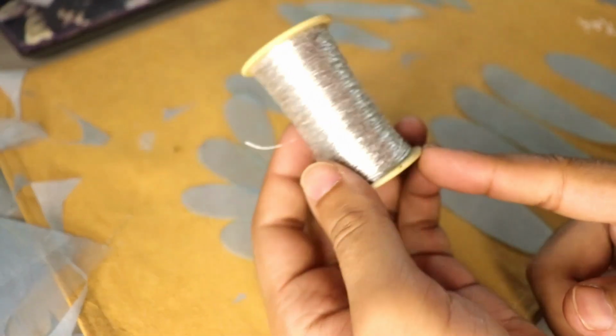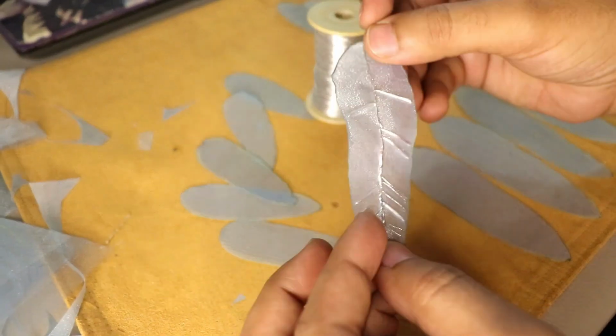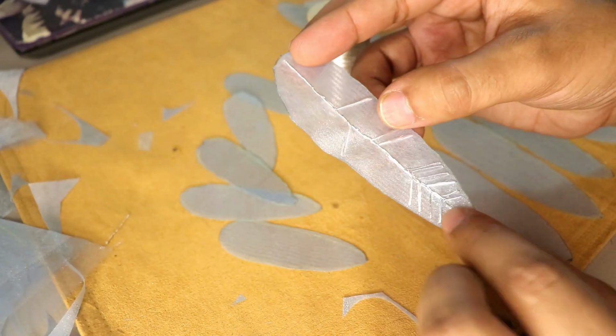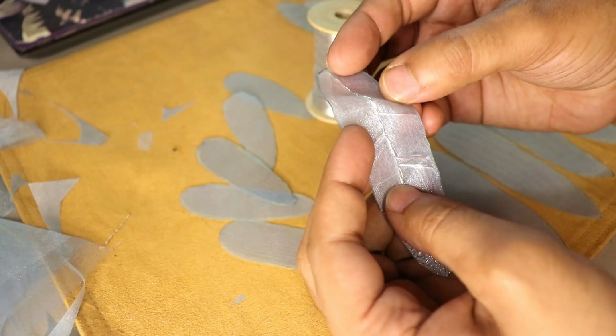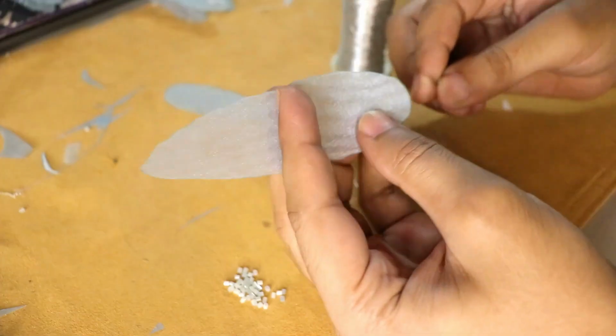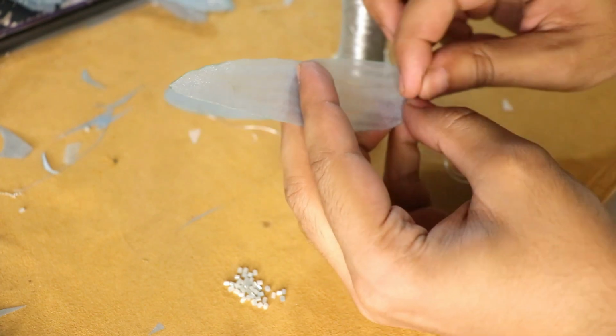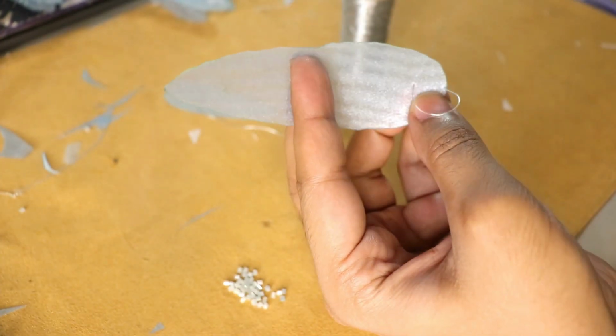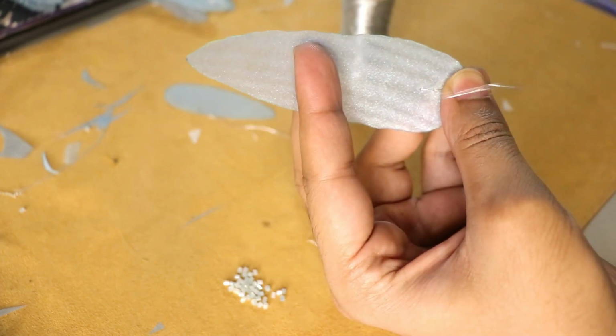I used metallic silver thread and white silk thread for the details of the feathers. I wanted the top layers of the feathers to be slightly different from the bottom layer of feathers, so I decided to place some same cut pipe beads on the top layer to distinguish between the top and the bottom layer.